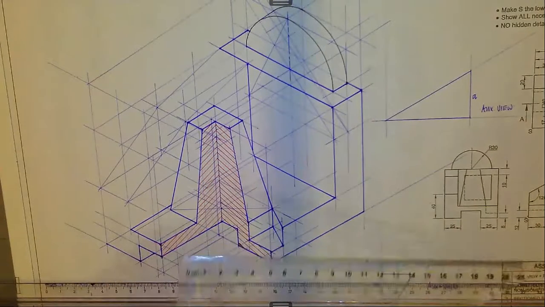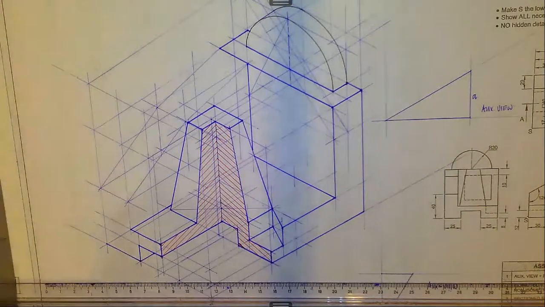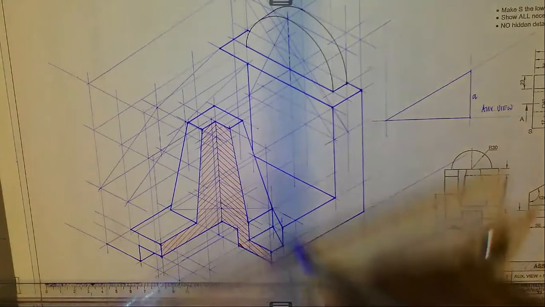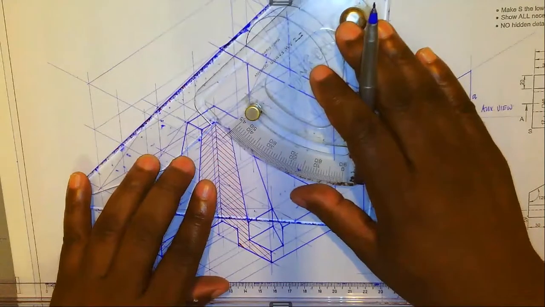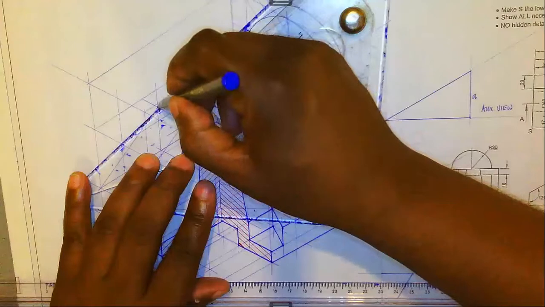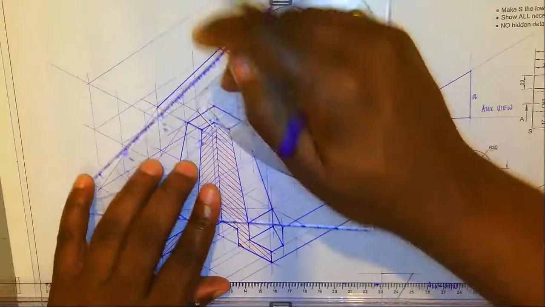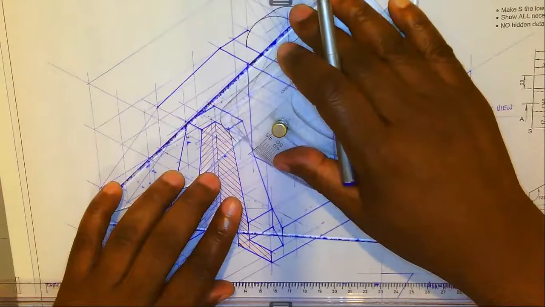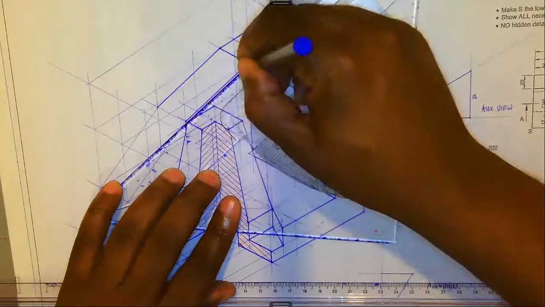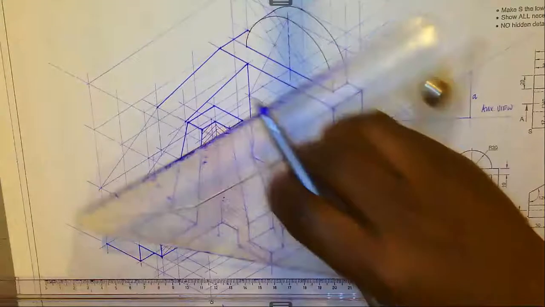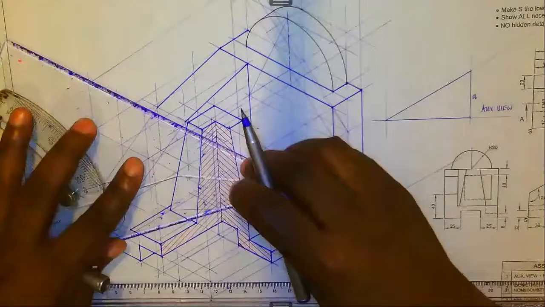So we can now outline this part. This is a typical example of what we refer to as a non-isometric line. We connect this one to them.